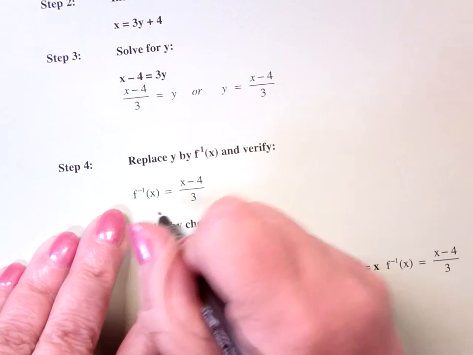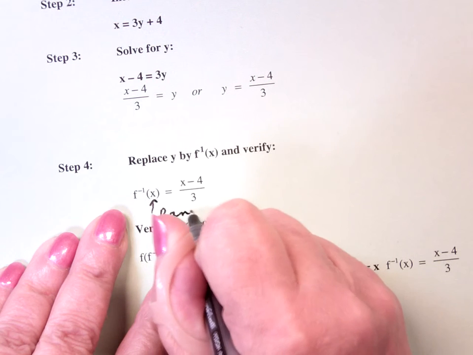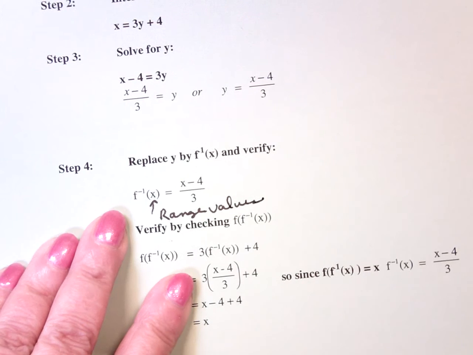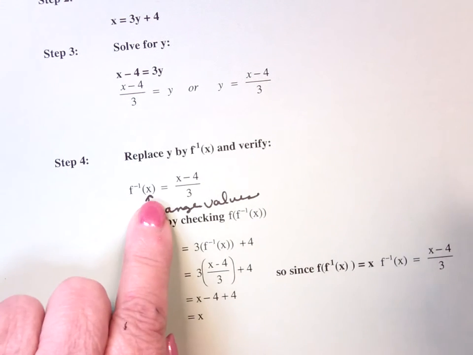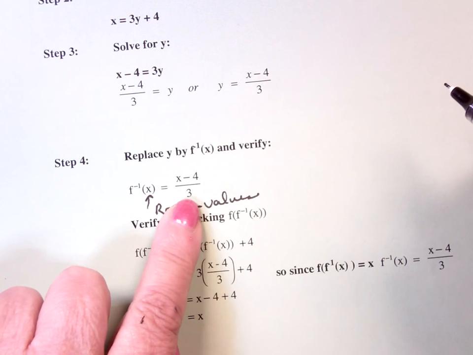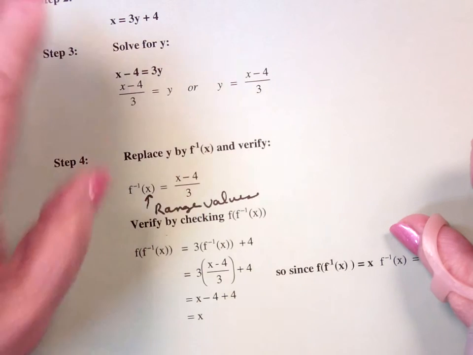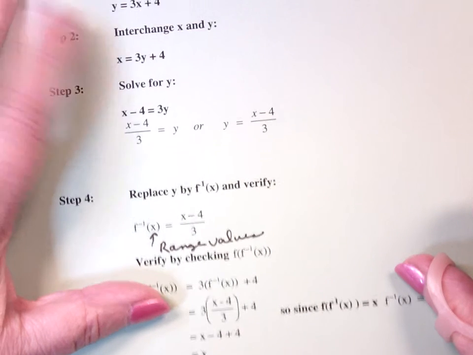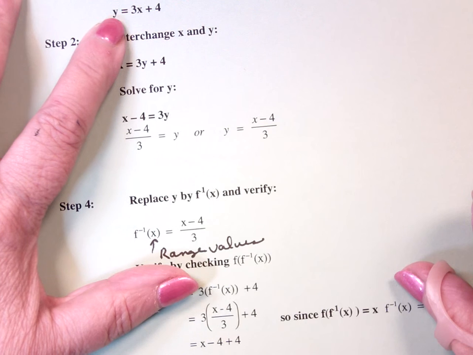Now, here's the difference. These x's are range values. They're range values. So you're picking up elements in the range and taking it back to the domain. Here, with the original function, it picks up a domain value and takes it to the range.